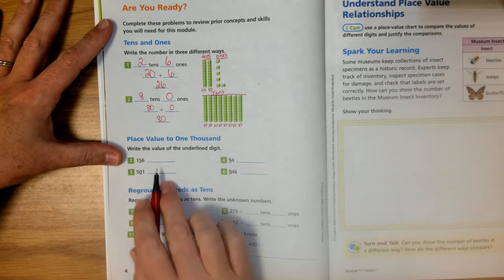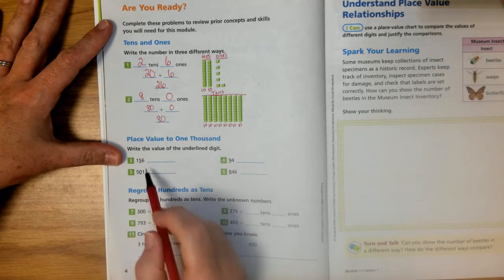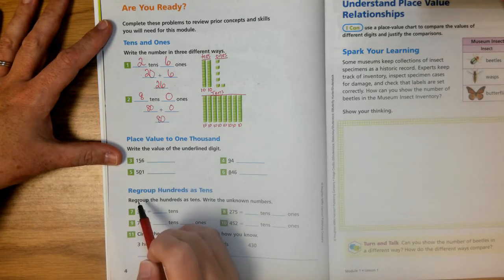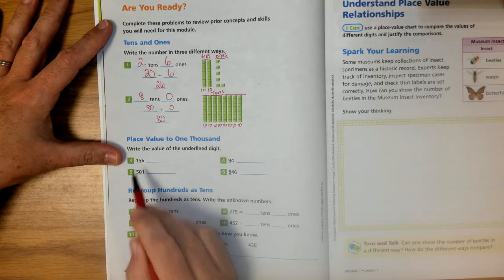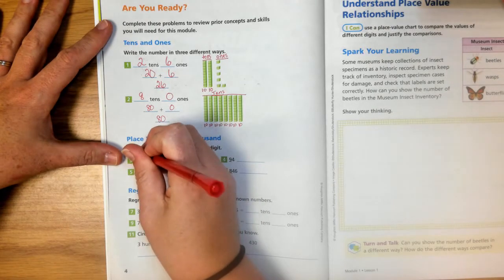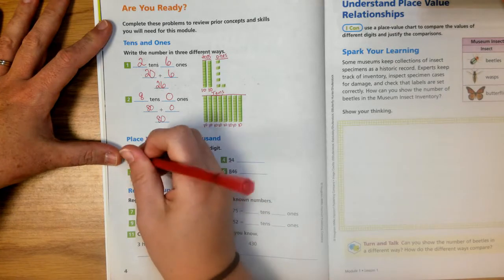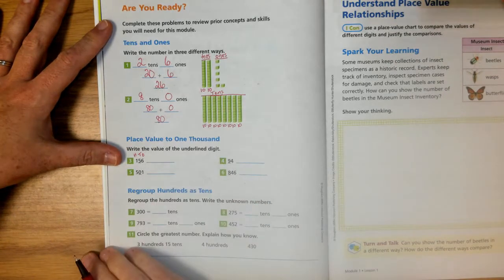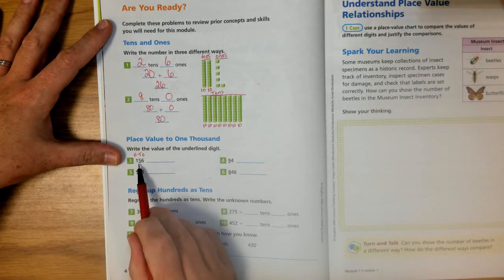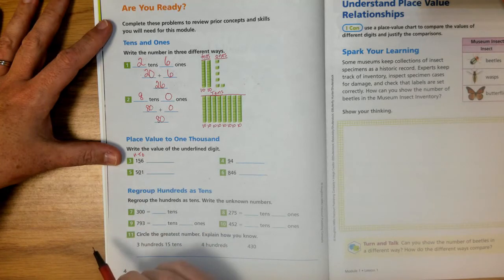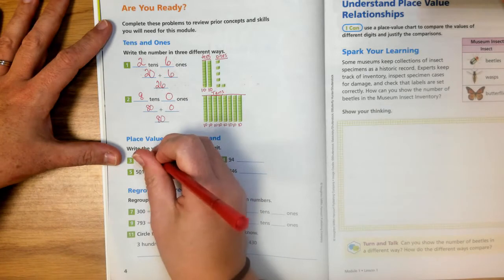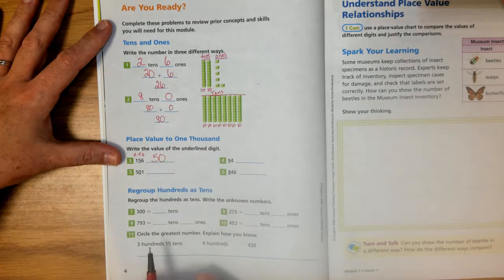So we're looking at place value. I know that this 6 is in my ones place, the 5 is in my tens place, and the 1 is in my hundreds place. So if I have 5 tens, I have how much? 5 tens equals 50.